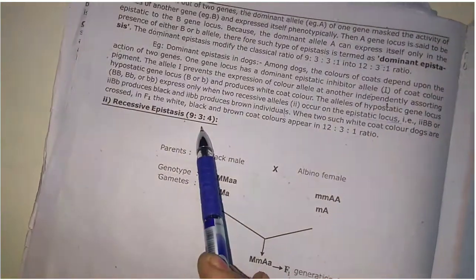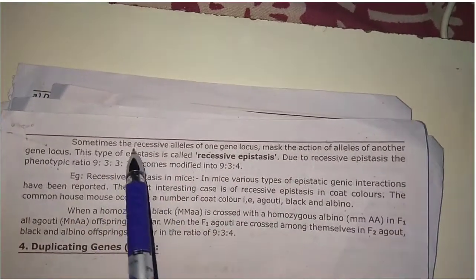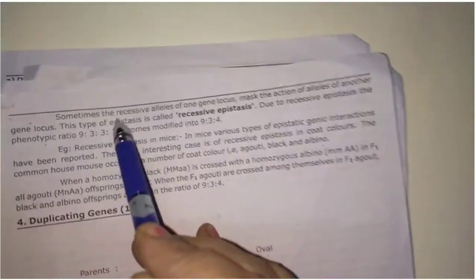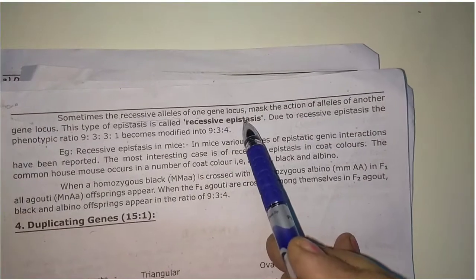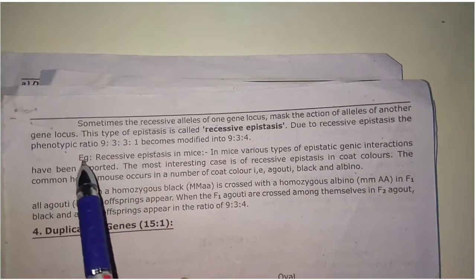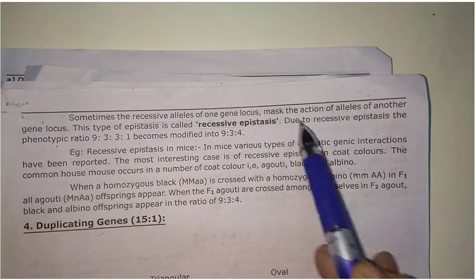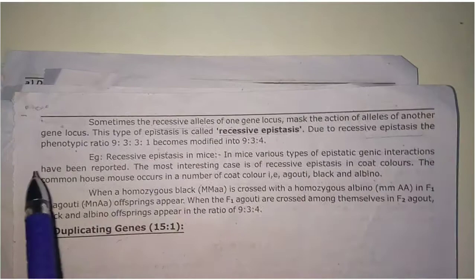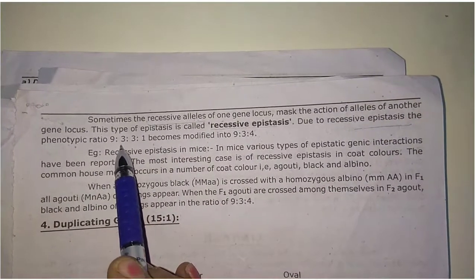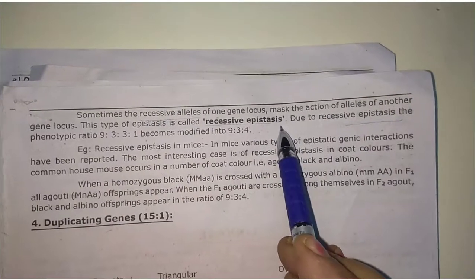Recessive epistasis. So in recessive epistasis, what happens here? Sometimes the recessive alleles of one gene locus mask the action of alleles of another gene locus. This type of epistasis is known as recessive epistasis. Due to the recessive epistasis, the phenotypic ratio 9:3:3:1 becomes modified into 9:3:4.